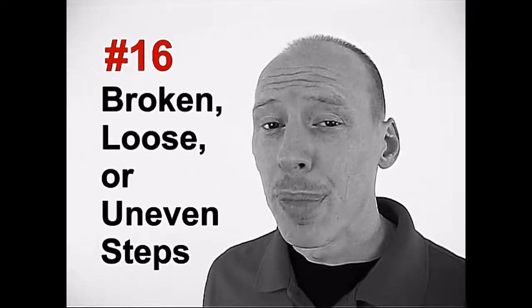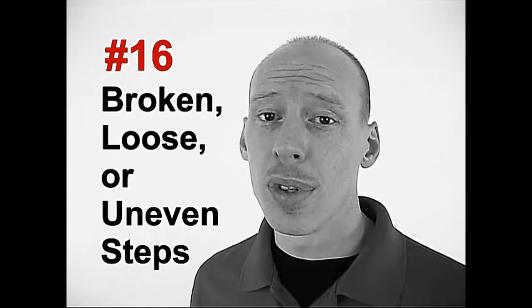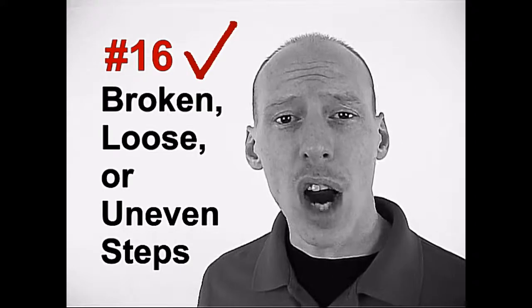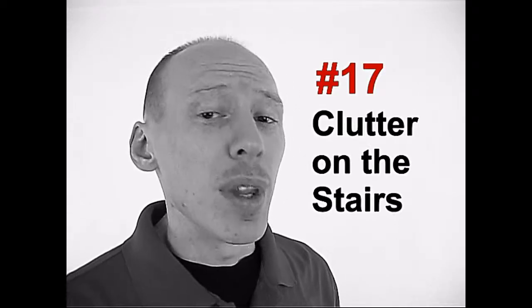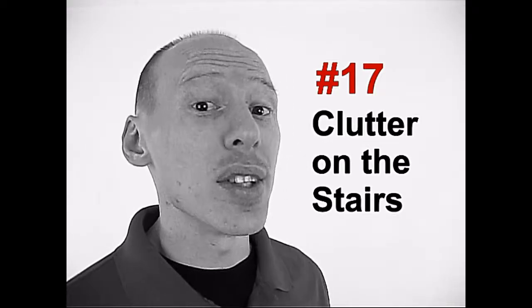Number 16, do you have any broken, loose, or uneven steps? If you do, it will increase your chances of falling. So just like the carpet, try to make sure to make any other repairs to your stairs as quickly as you can. Number 17, is there any clutter or stuff on your stairs that doesn't need to be there?